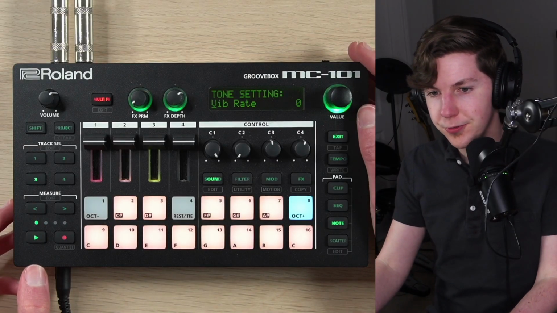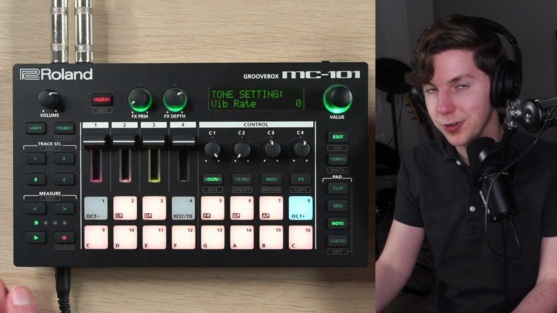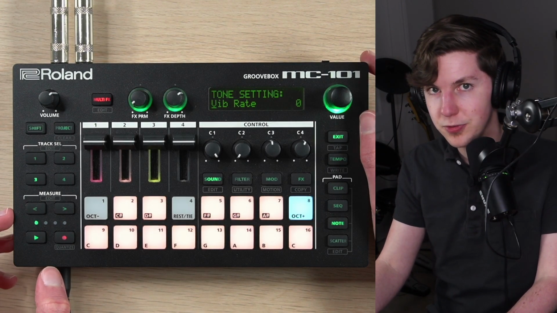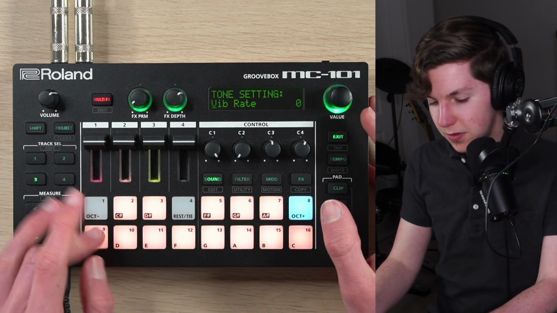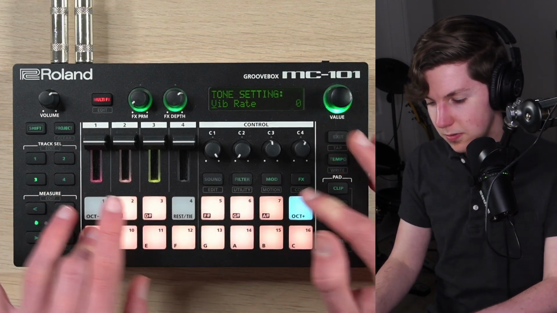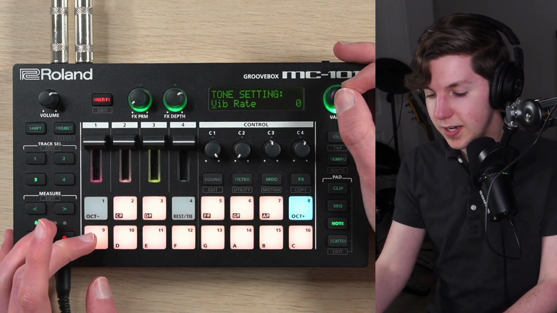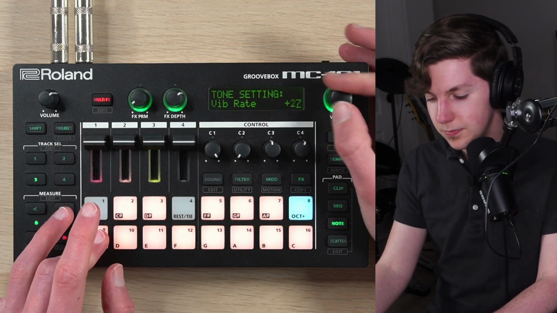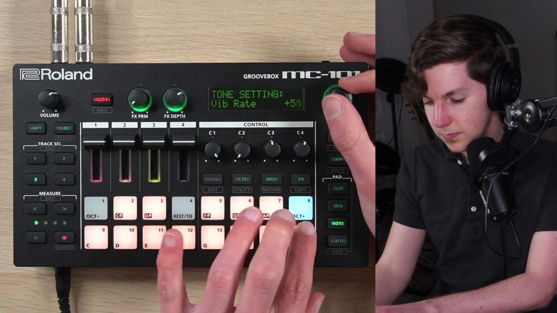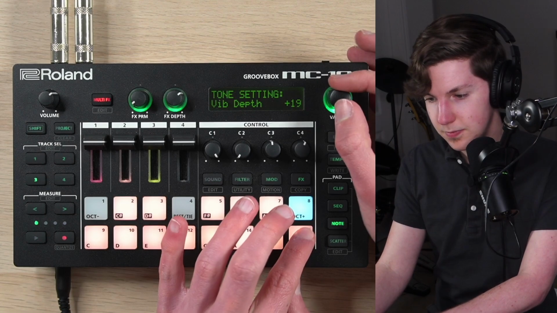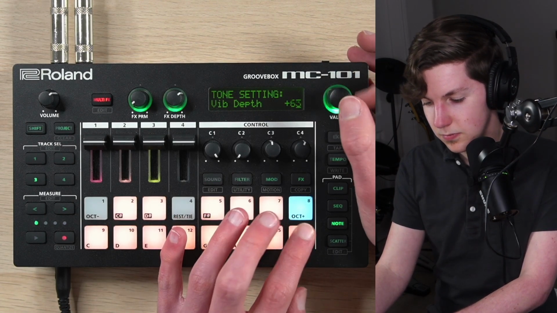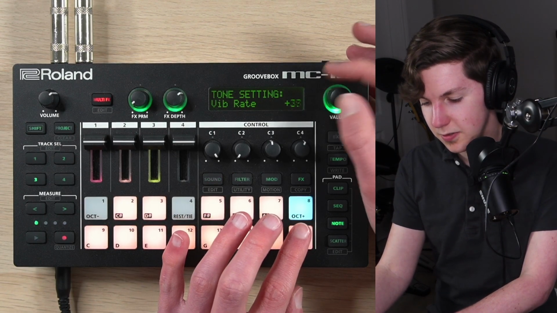Or here's a different device that is actually surprisingly good for turning samples into synths, the Roland MC101. And this also applies to the Roland MC707. So I've got this bass sample loaded in here. And one thing that this has is vibrato. So I'm going to turn up the vibrato rate. I'm going to turn up the vibrato depth. Just make it really intense.